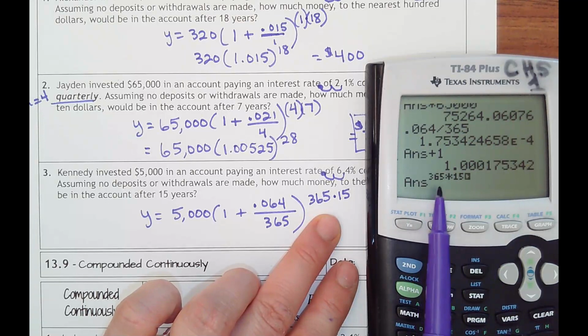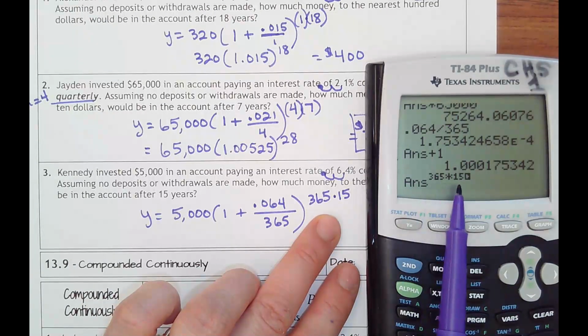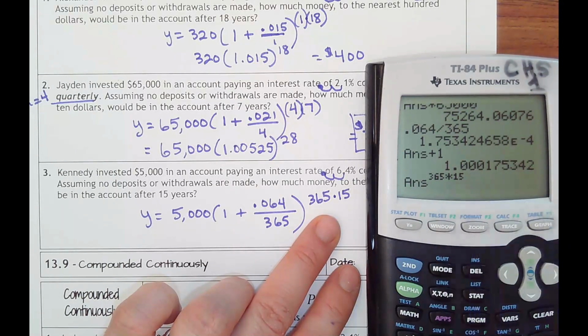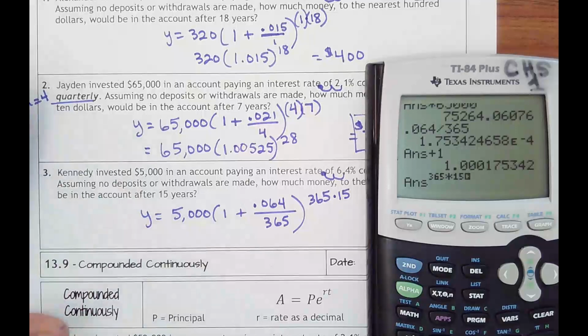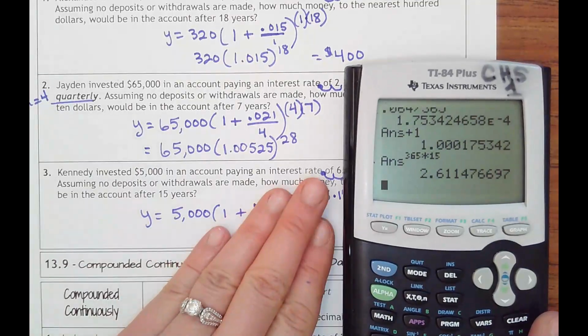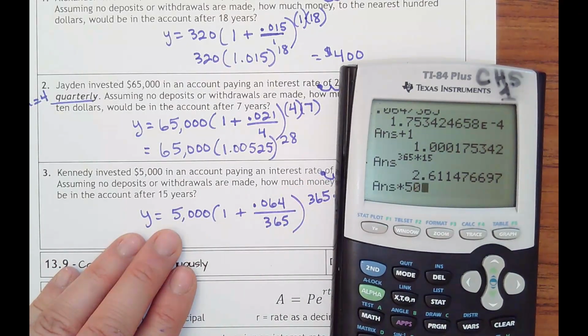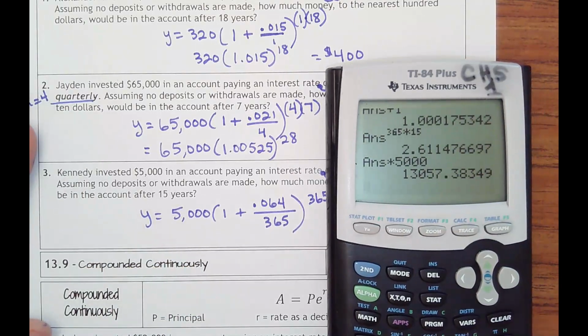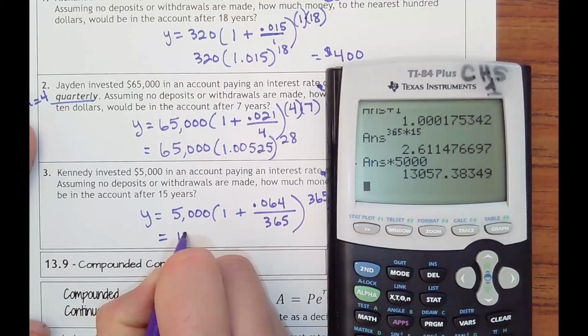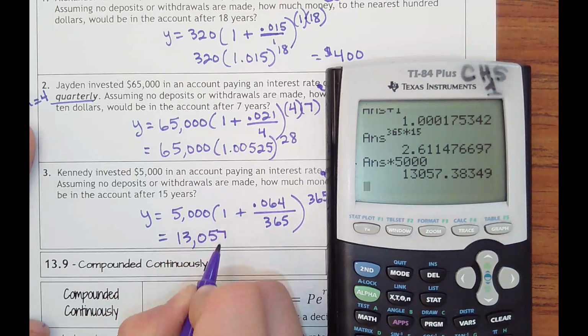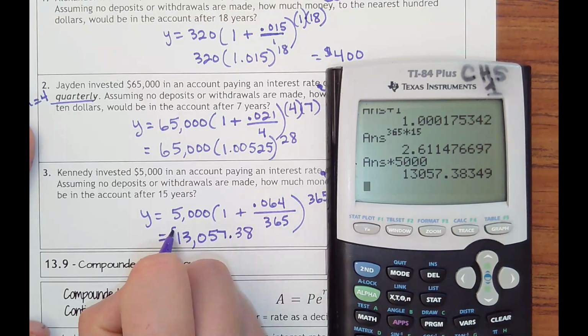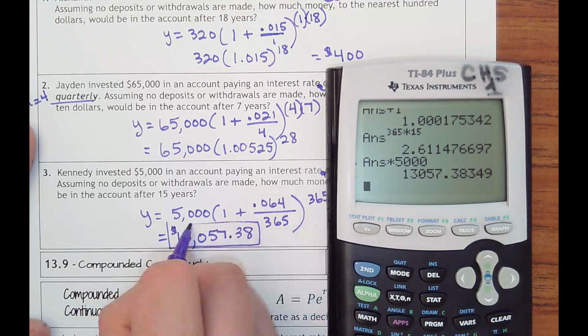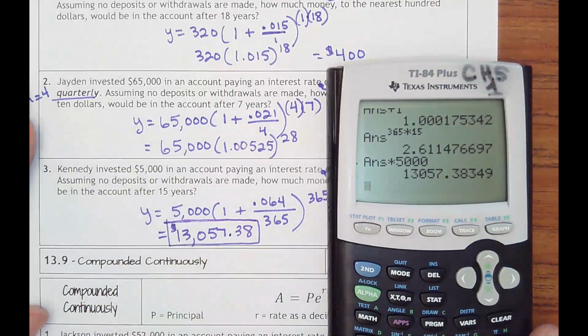The only thing I'm afraid of, if your calculator does not float this up as an exponent, you might have to put parentheses around it so that it knows you're wanting to take this times this in the exponent. And then that will get this whole thing, and then I'm taking it times 5,000 bucks. And so now it's $13,057.38 because it said to the nearest cent. And so that is compound interest.